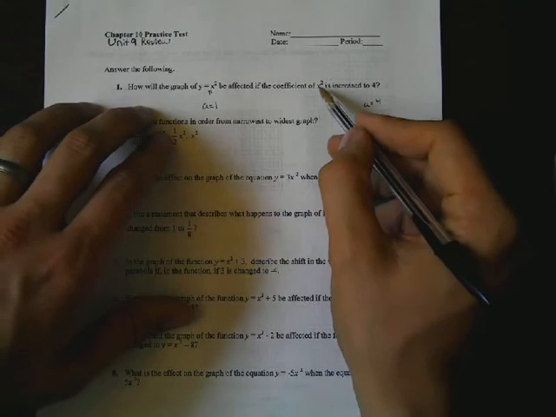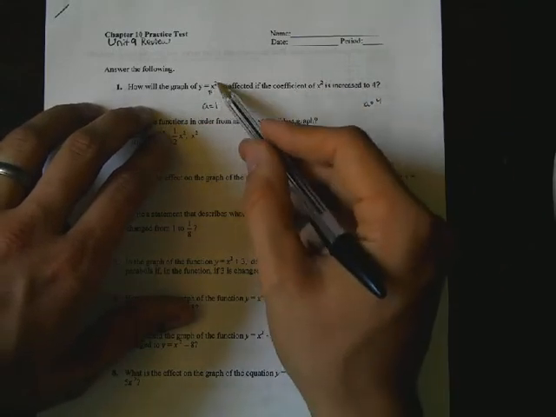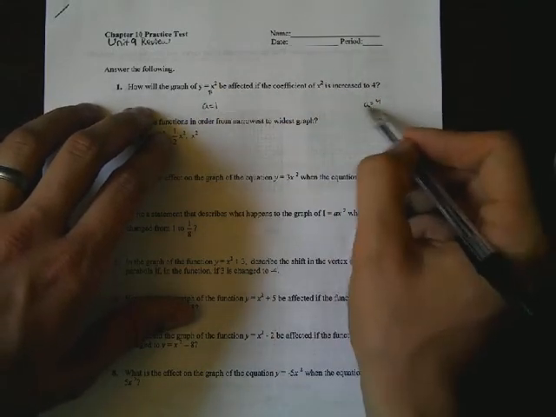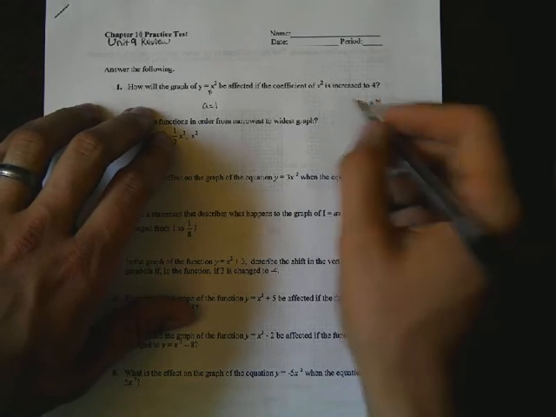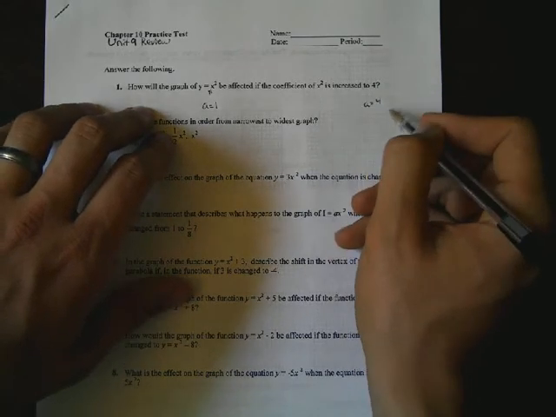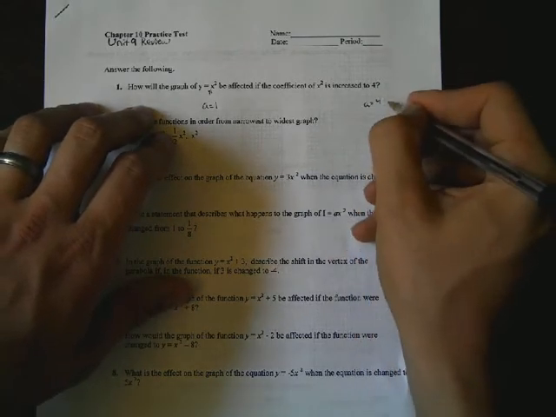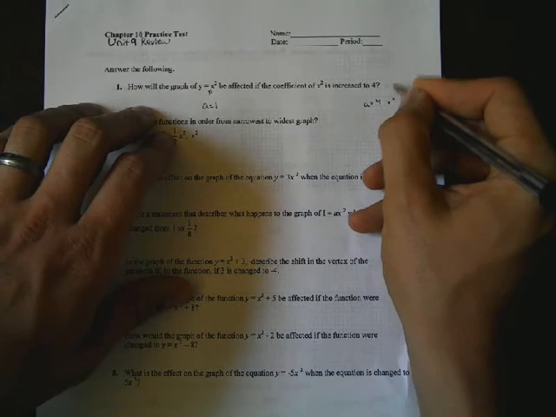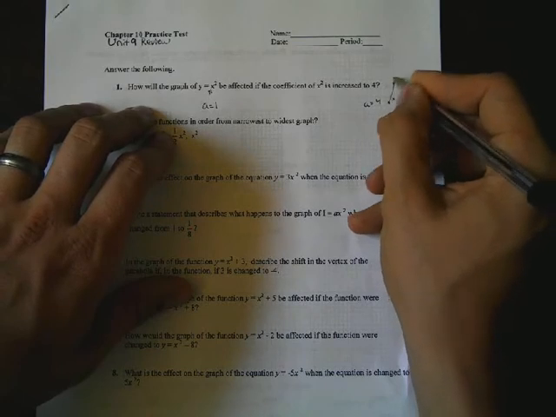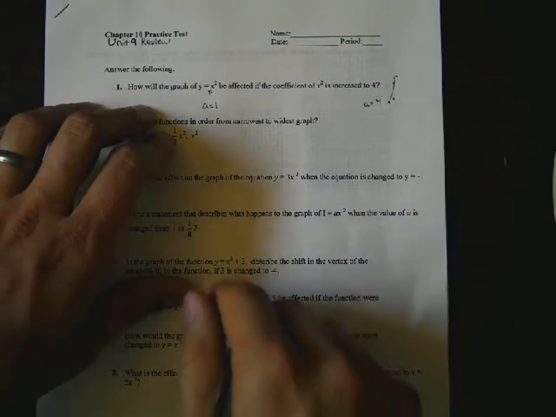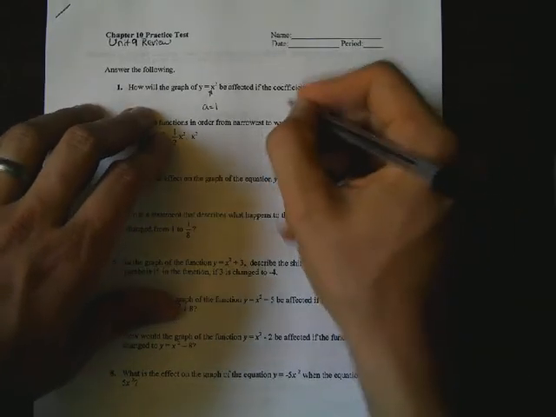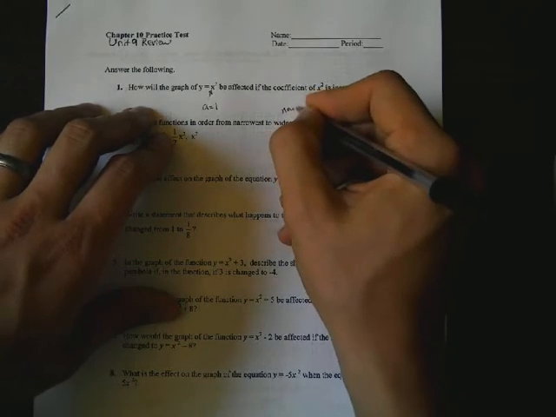So if x is 1, x squared would be 1. And if you had 4x squared, you'd have x squared, which would be 1, multiplied by 4, which is 4. So you'd go from 0, and instead of 1, you would go to 4. So you'll notice that's going to get a little narrower. So the graph will be narrower.